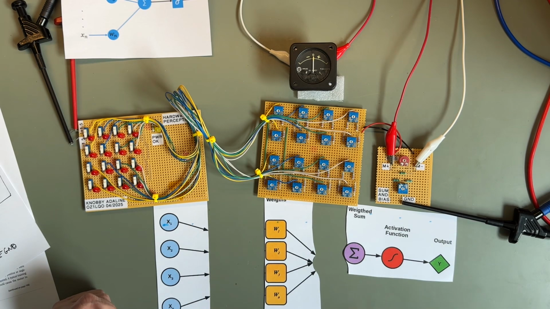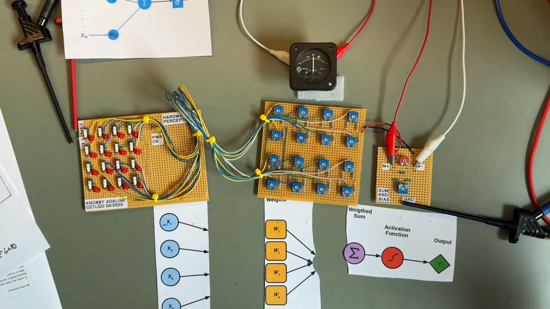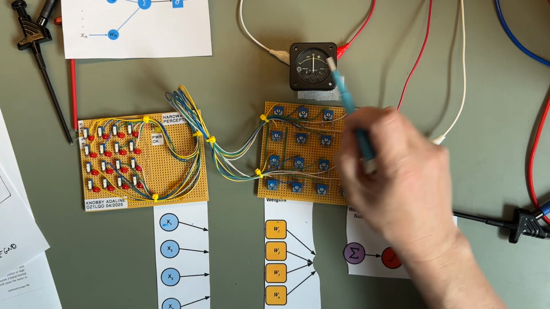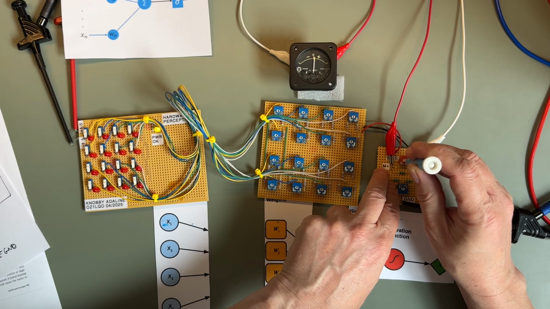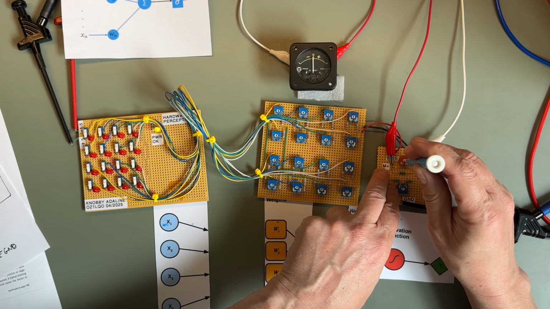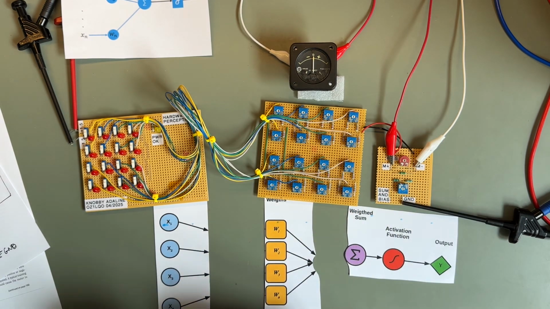So let's try and power this on. Right now it's completely idle. I can adjust the bias and make it move if I want, as you can see here. But let's put it nicely and centered.